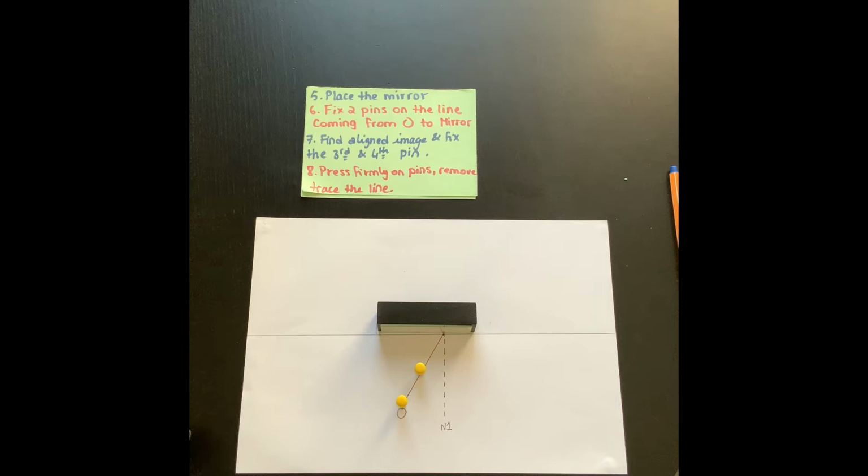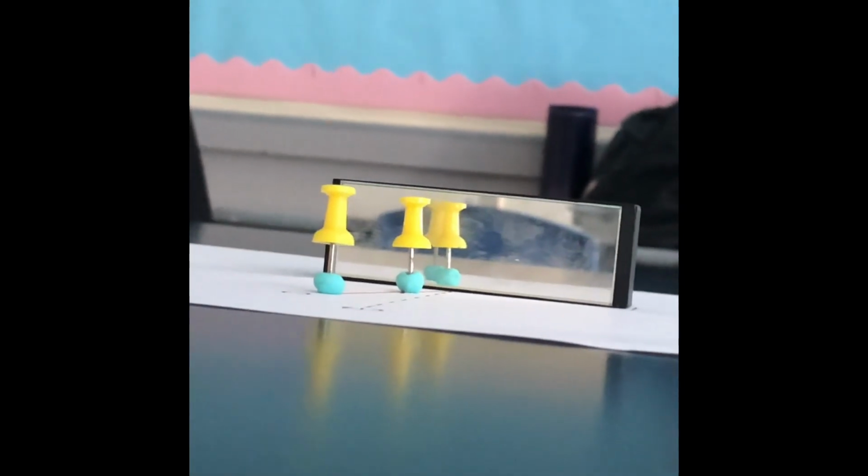You should check the image that is appearing, the reflection that is appearing on the mirror, and you keep on moving around until you find the perfect position where both pins appear to be perfectly aligned. Alright, so this is wrong, this is the correct position.